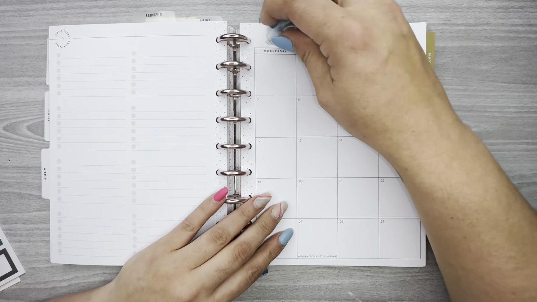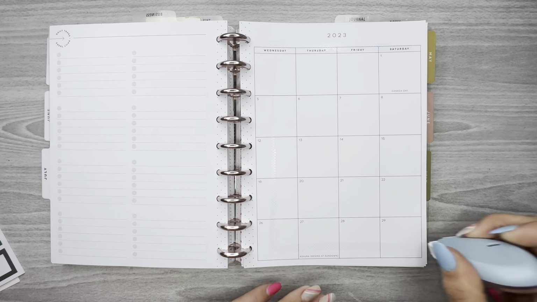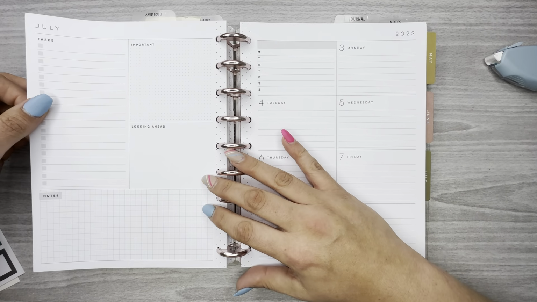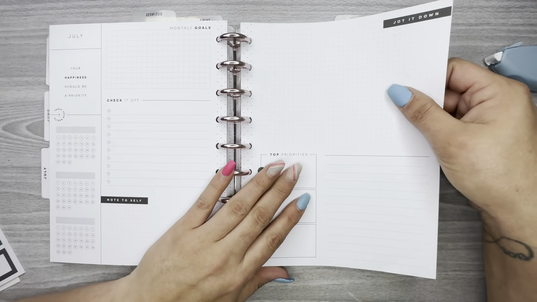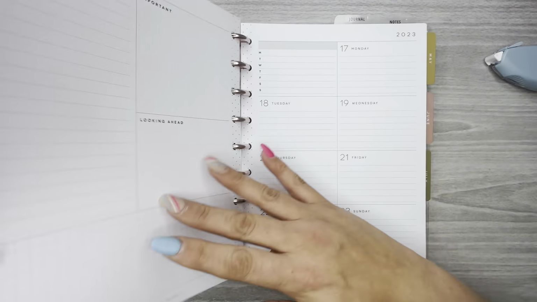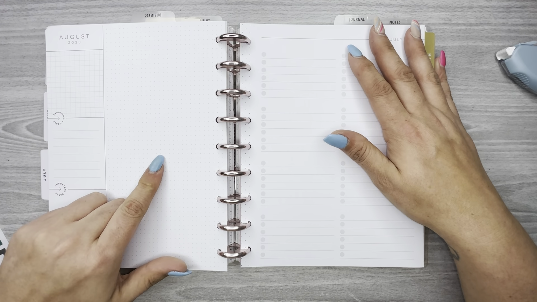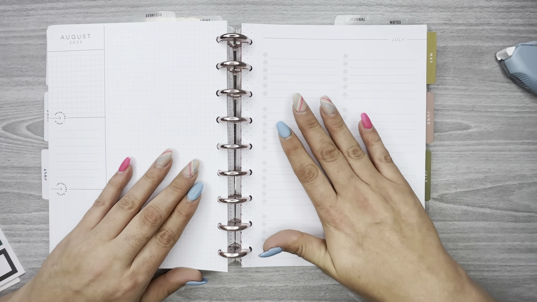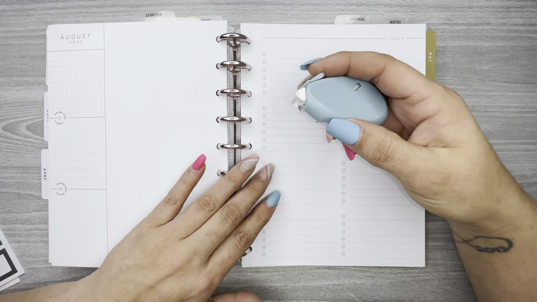So I'm going to tape these two pages together. That way whenever I turn the page from the goals page, I've got the first week of July. And then I'm going to go back here to the very back, last week. And this would be your currently page for the month of August. And then this would be the second page of the daily tasks. So I'm going to tape these two pages together.